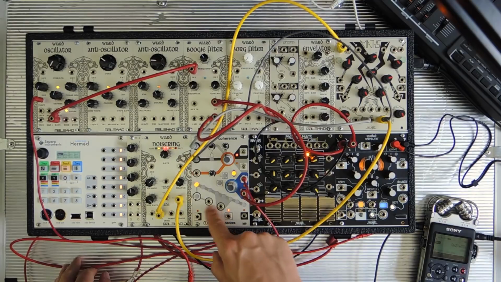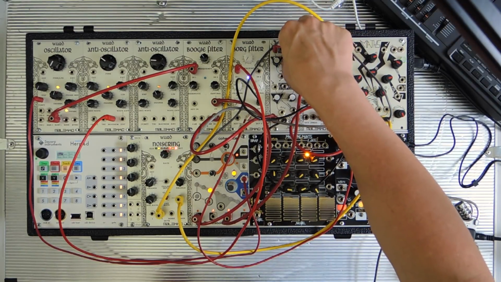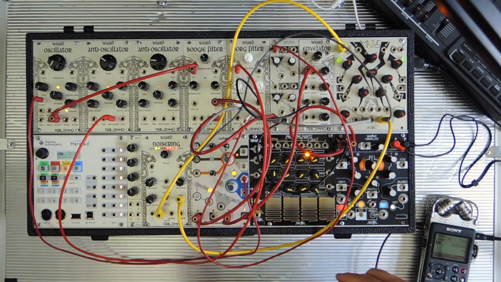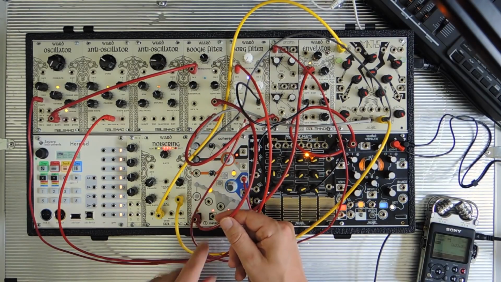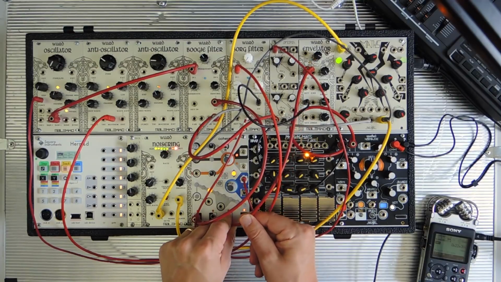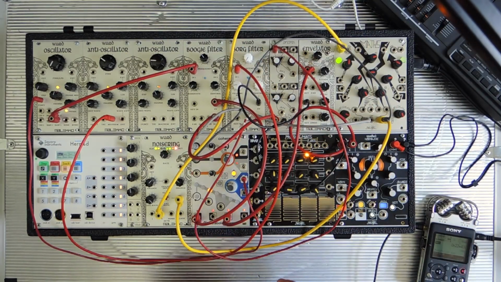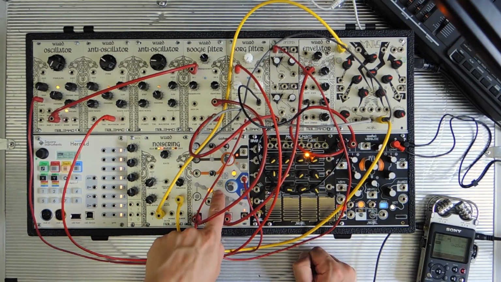So let's get a simple rhythm going and I'll show you how this works. This output is triggering the Boogie Filter. This output is triggering the Envolator, which is triggering the Borg Filter. So now I'm trying different divisions.